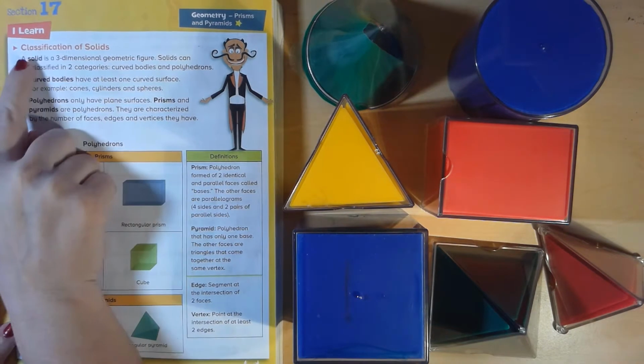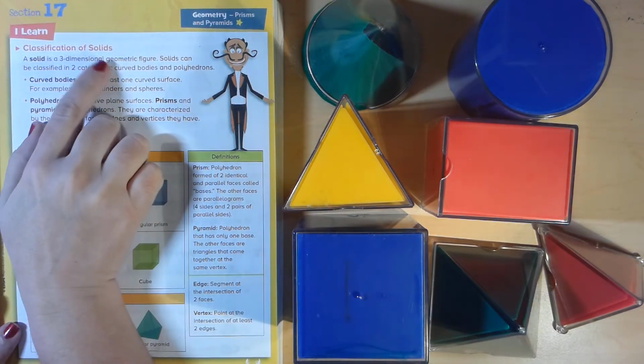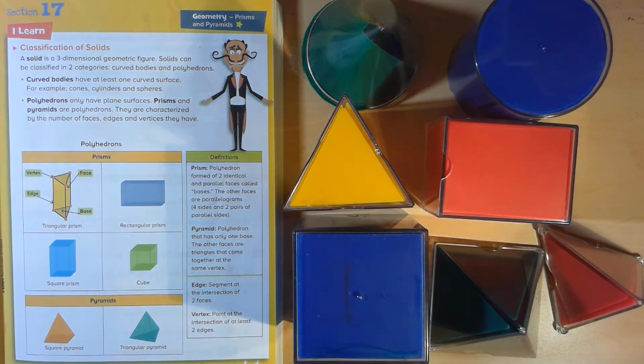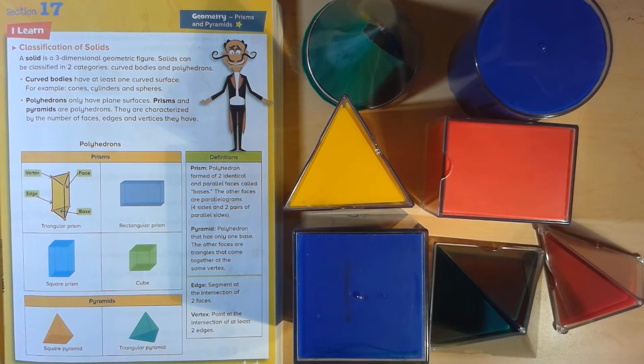Today we're going to be working on the classification of solids. So if you have your workbook, go ahead and open to page 13. Let's begin.